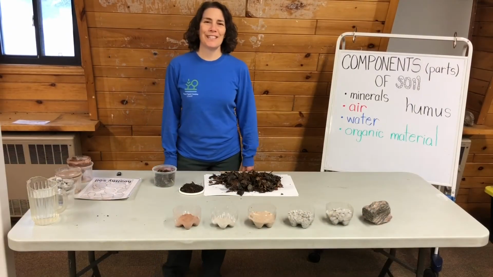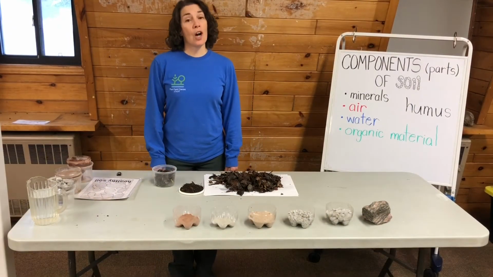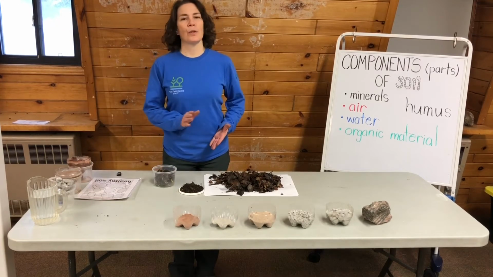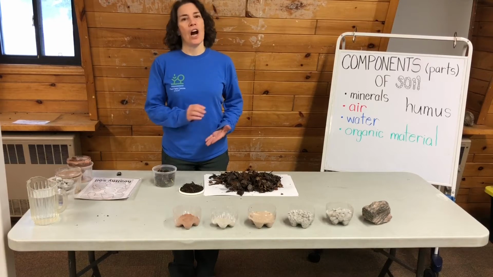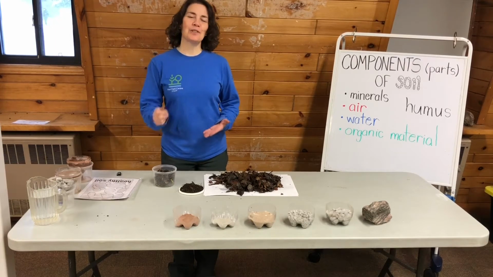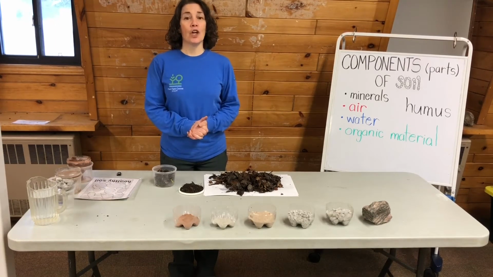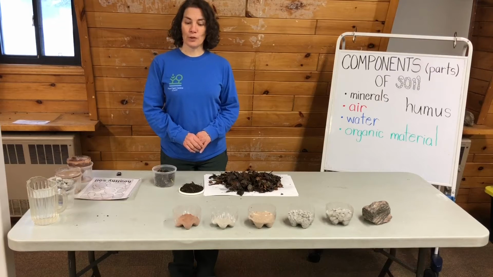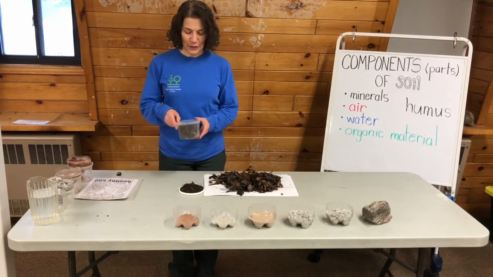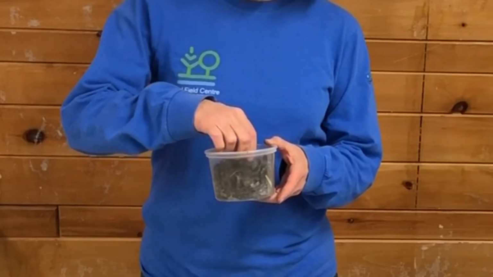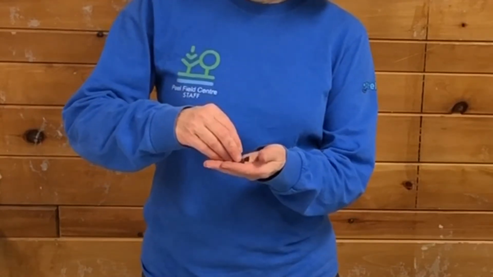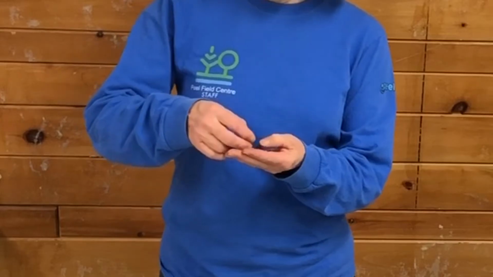Here at the field centers, we collect compost. And we put that compost, like our apple cores and banana peels, our carrot skins when we grate our carrots, into a bin called a vermicomposter. A vermicomposter is a composter with an important ingredient. A vermicomposter has worms in it. These worms that we have are called red wigglers.